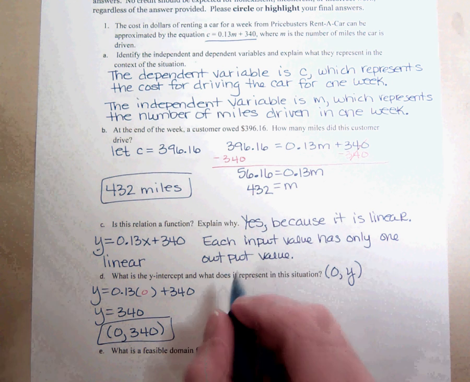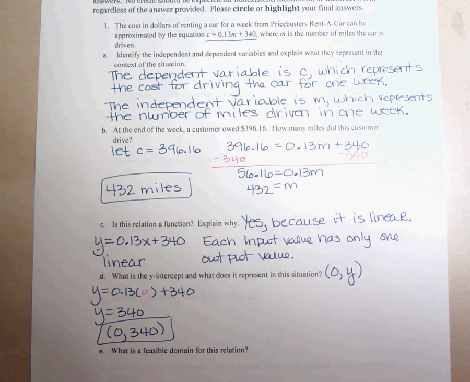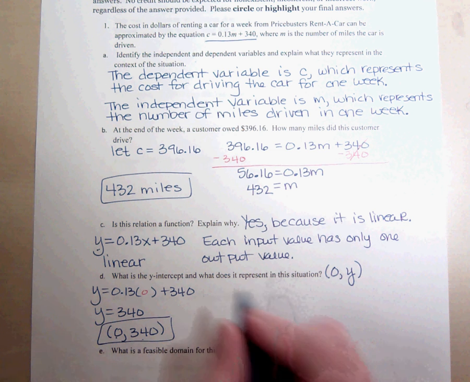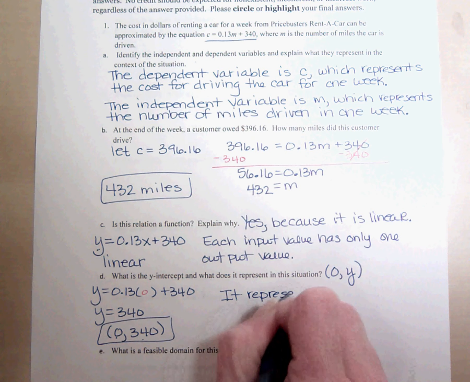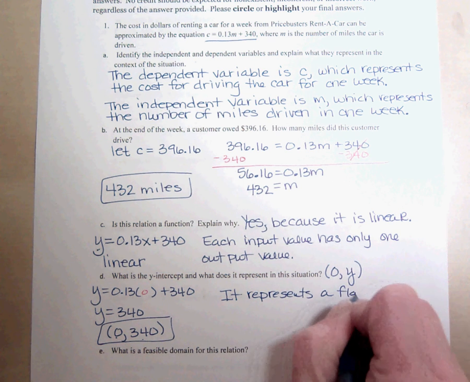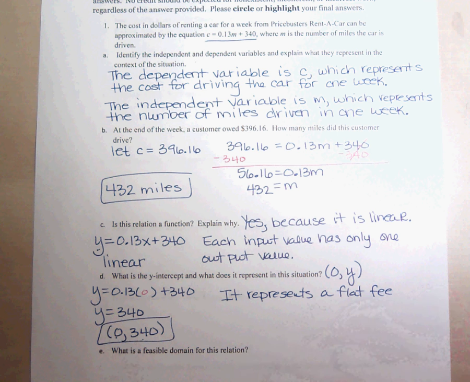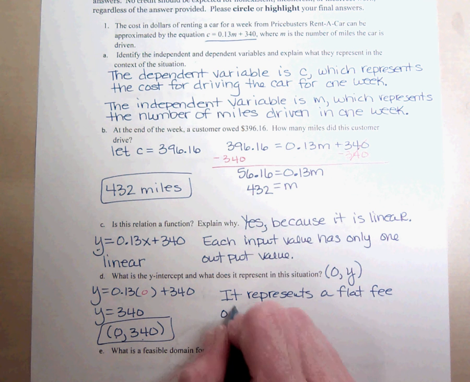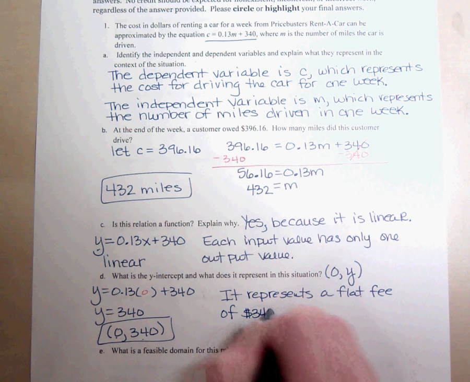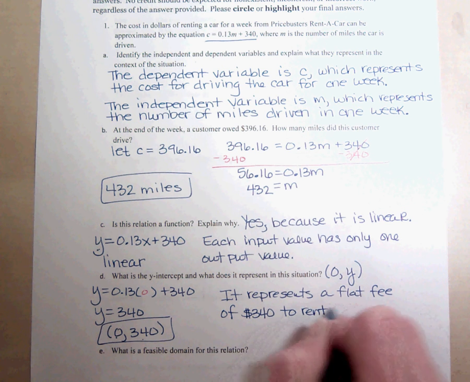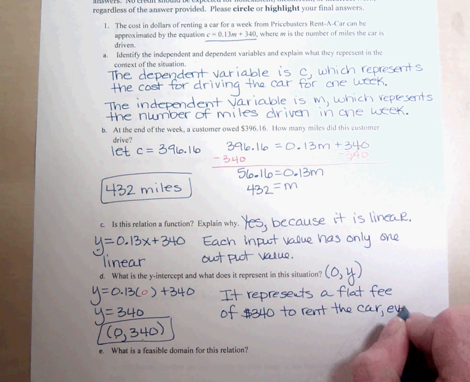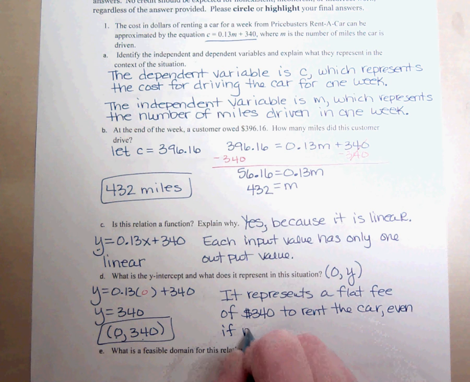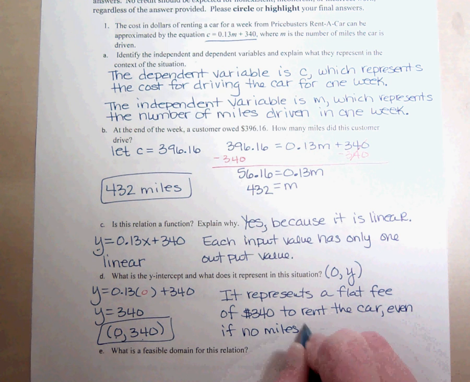And what that represents is there's probably some kind of flat fee for renting the car. So even if you drove 0 miles, you still had to pay $340. So we'll say it represents a flat fee, or you can say an initial fee maybe, a flat fee of $340 to rent the car even if no miles have been driven yet.